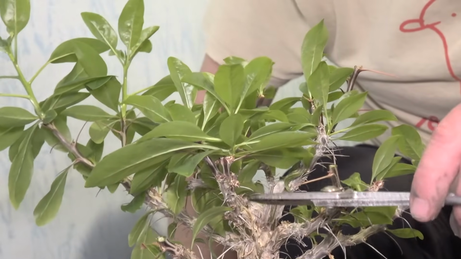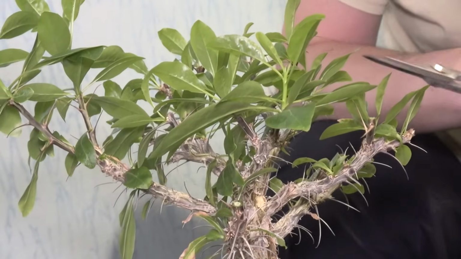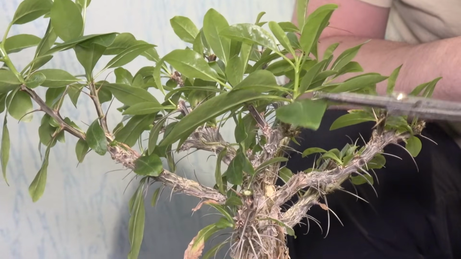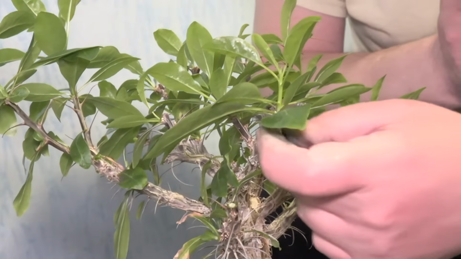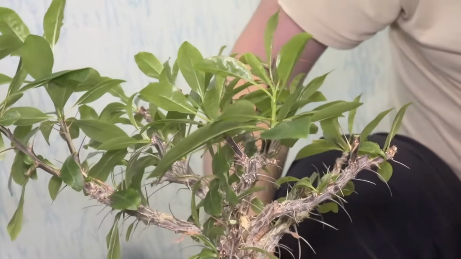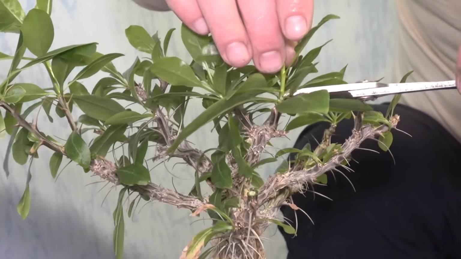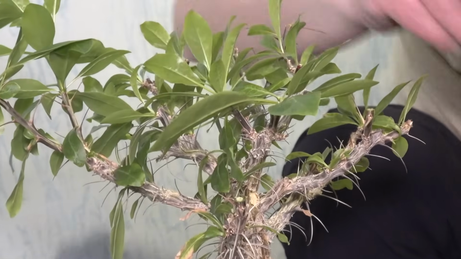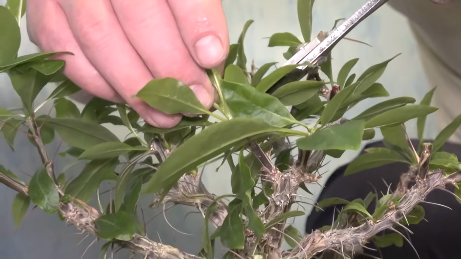They're usually with the thorns and very hard, but the thorns come from these leaves. So when the leaves get old, actually the stem of the leaf will be the thorn. So I will just cut these new branches a bit shorter because I don't want them to go crazy now.